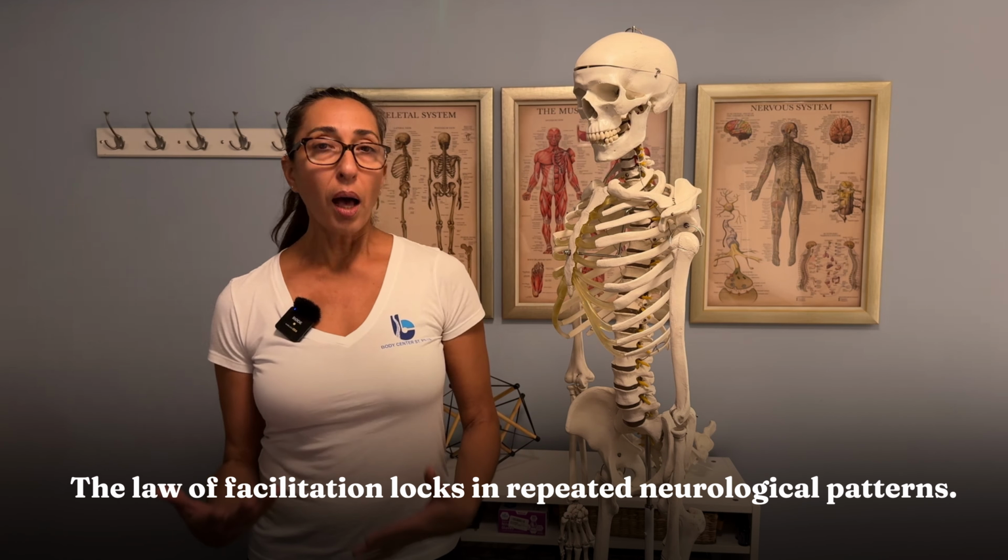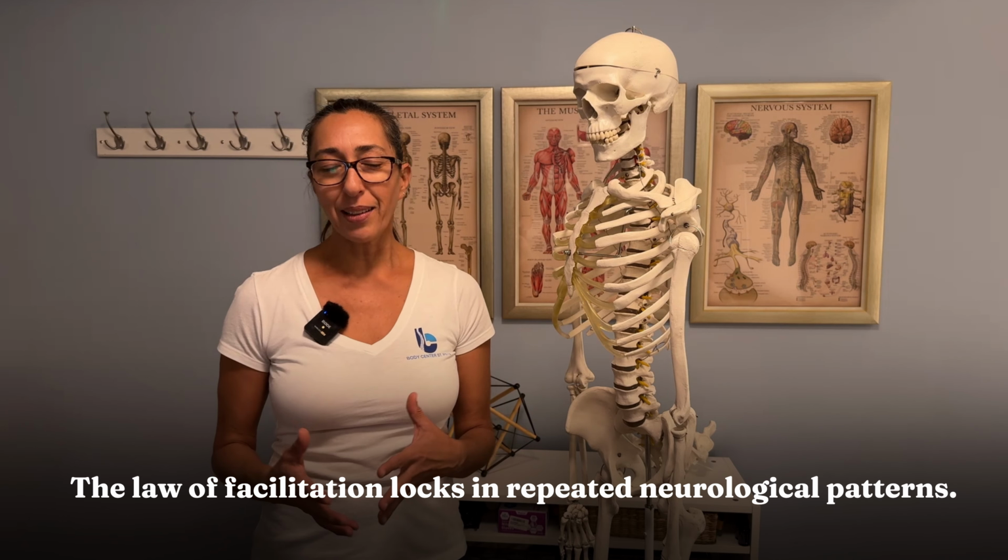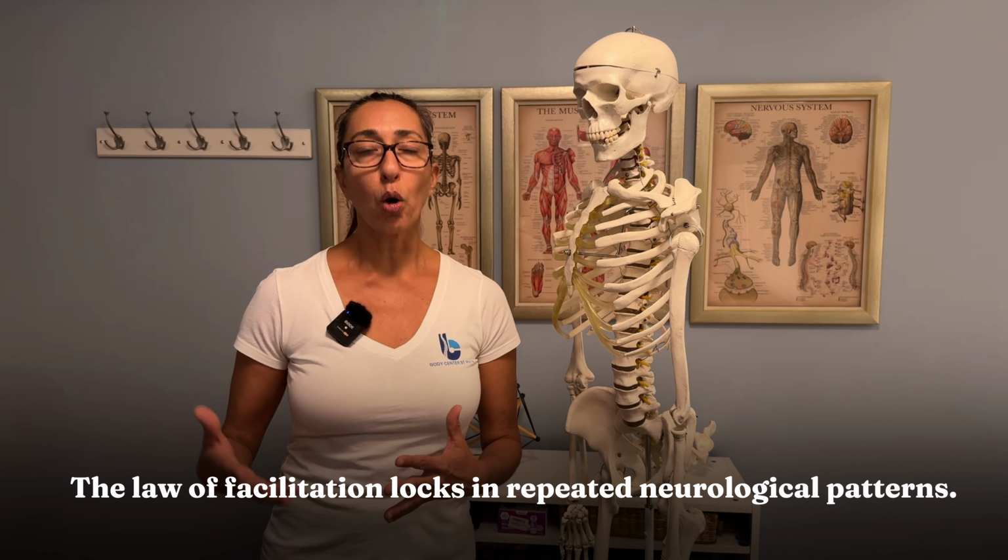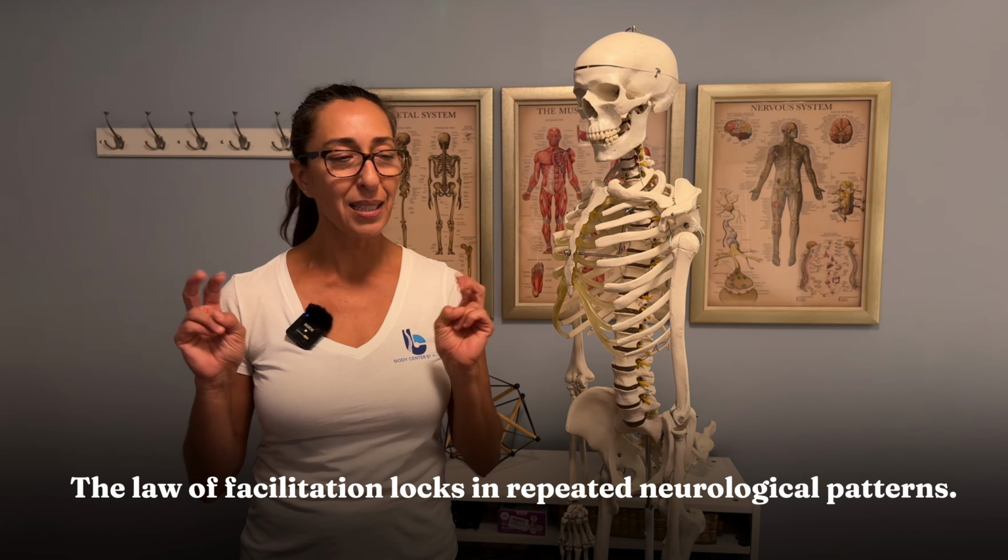So the law of facilitation means we end up repeating something over and over neurologically that it begins to get locked into place. So I believe that a lot of our scoliotic issues in our bodies, whether you're diagnosed with scoliosis or not, but you have the pattern, has to do with your body recognizing one way over and over and not opening up to the other way, or the joint not even realizing it has space somewhere else.